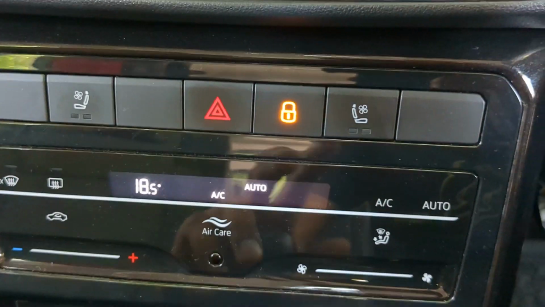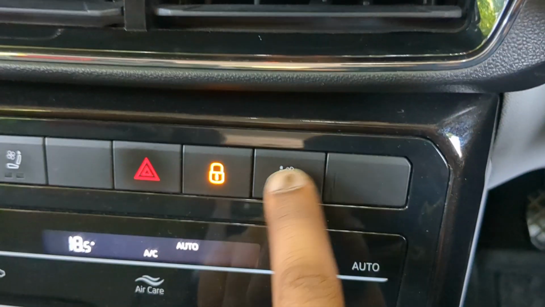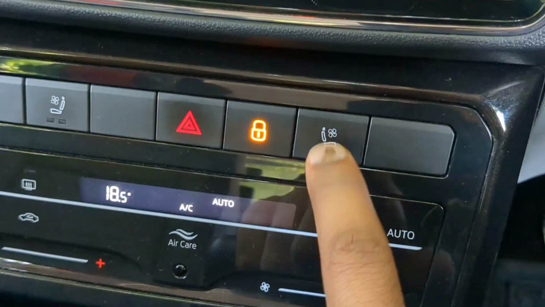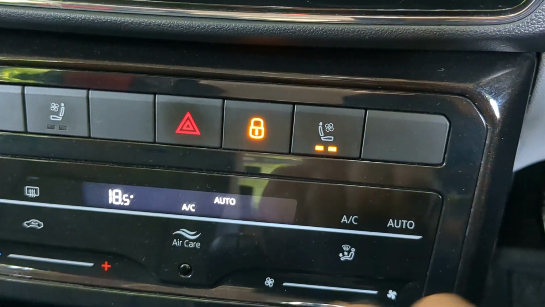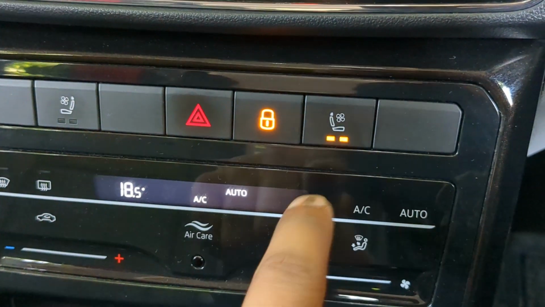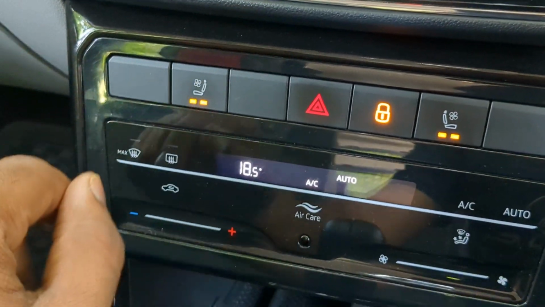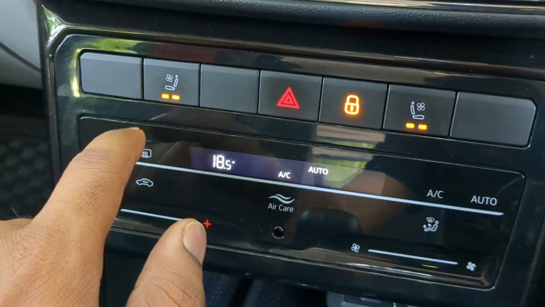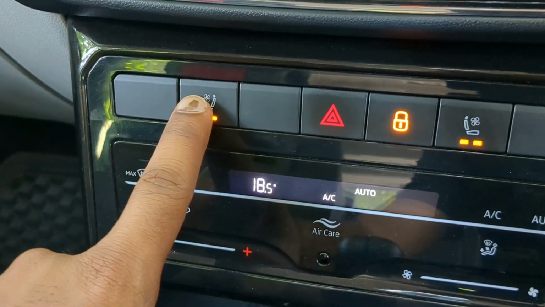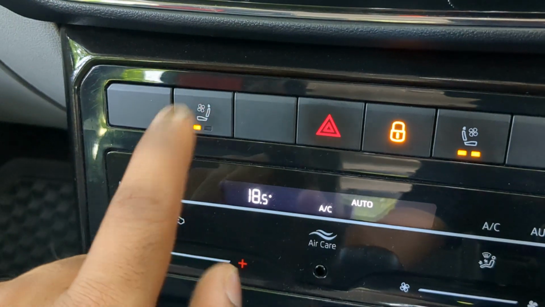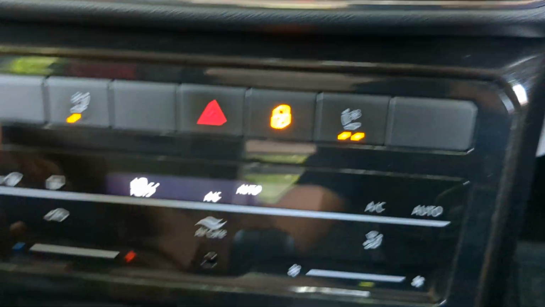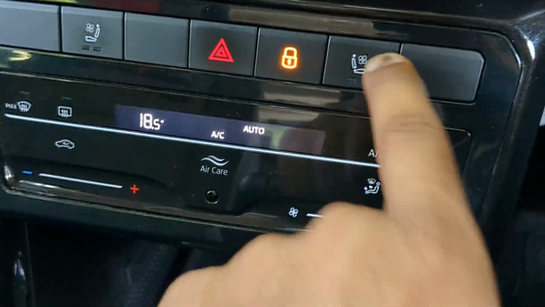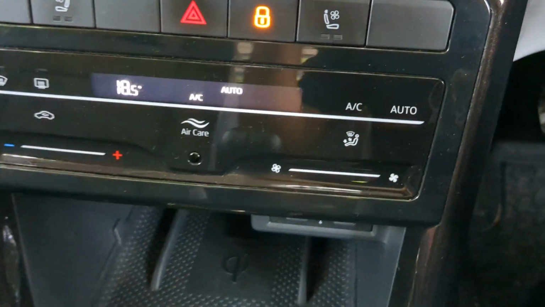And this vehicle also has the ventilated seat option. So if you have put it in auto and you want to switch on the ventilated seat, just press this button. This is for the driver, this is for the co-driver. Now both the ventilated seats are on. If you want to decrease the airflow in the ventilated seat, just press once more. Now this is at half power, this is at full power, and this is off. So this is how ventilated seats work and how AC works in auto mode.